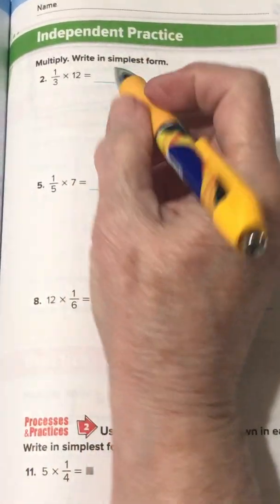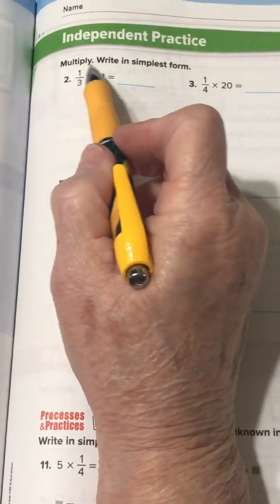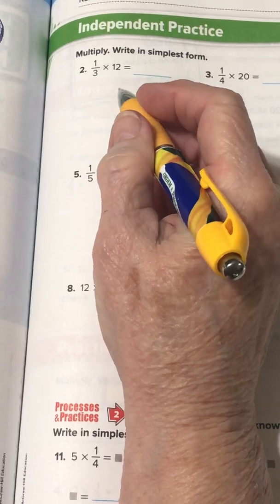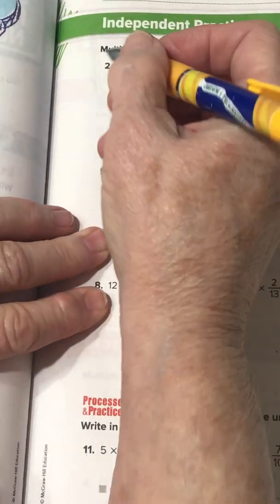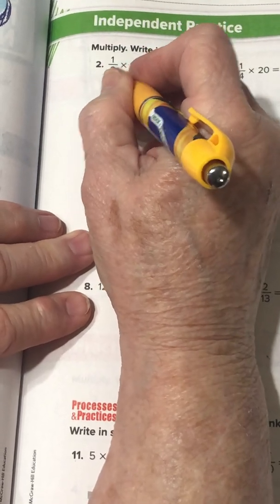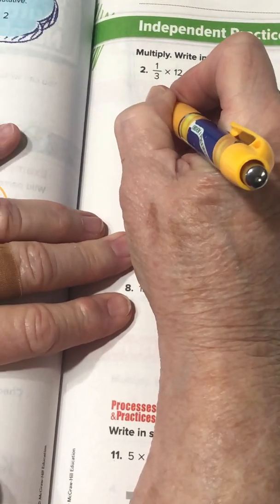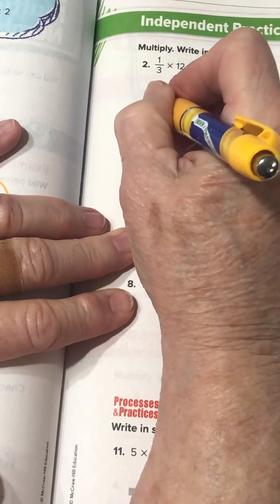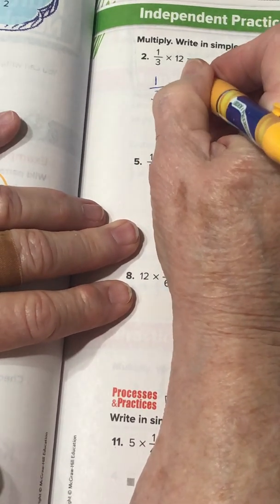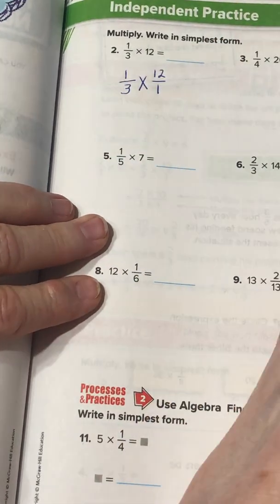Okay, go to page 727 and look at number 2. And notice our directions say write in simplest form. So we're going to cancel if we can. So let's look at problem 2. 1/3 times 12. So we're going to write that 1/3 times 12 over 1.